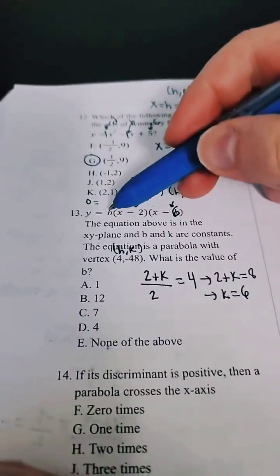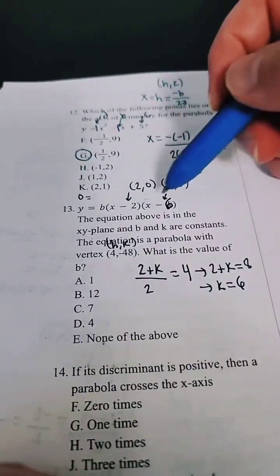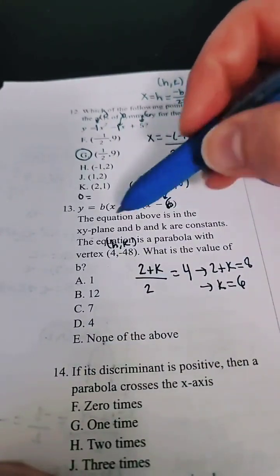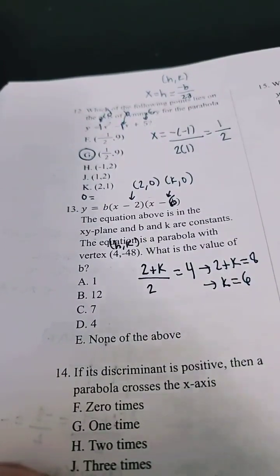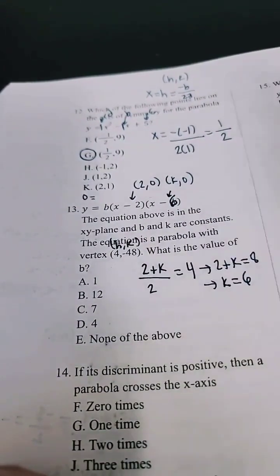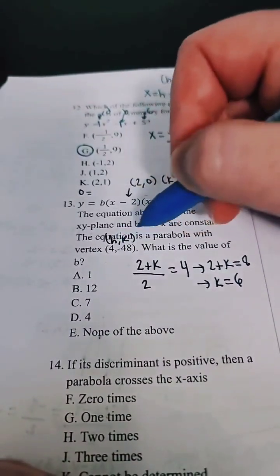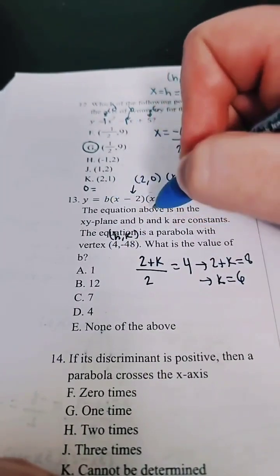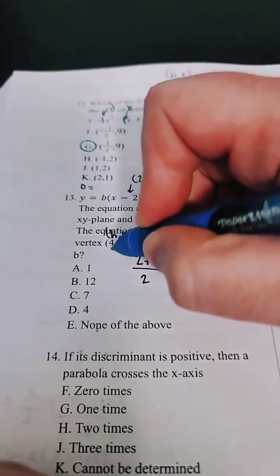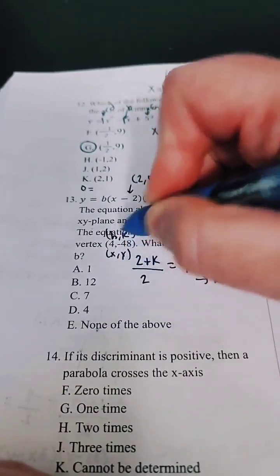And then we're trying to find out what the value of b is. We can do that now because we have what we can plug in for x and y, and then we just solve for b. So this can also be thought of as (x, y), not just (h, k).